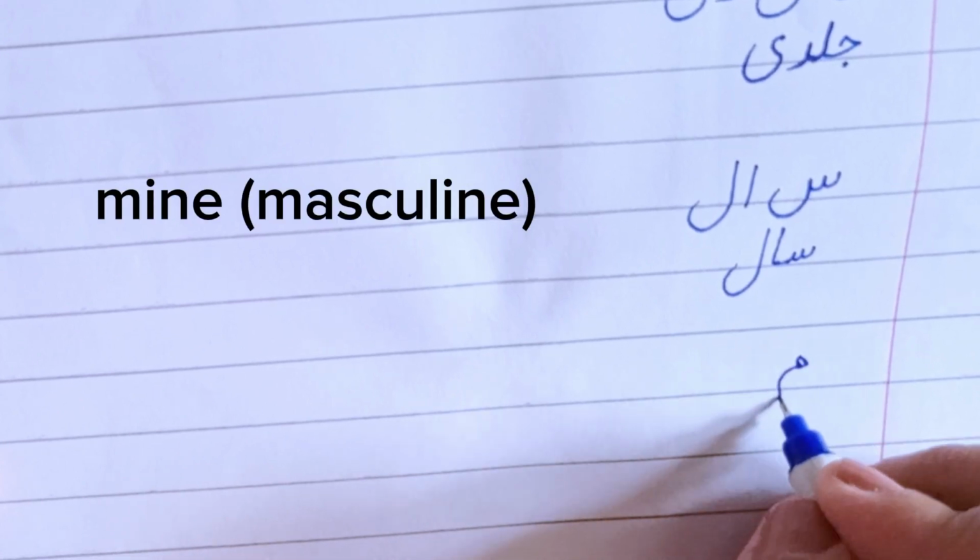Sal means year. The next letter is meem. With meem we will write the first word mera. Meem, badiye, re, alif. Why badiye? Because over here it is giving a sound. Short form of meem, short form of badiye. It will be connected with re and then alif. Mera means my. Mera is used for any masculine thing.